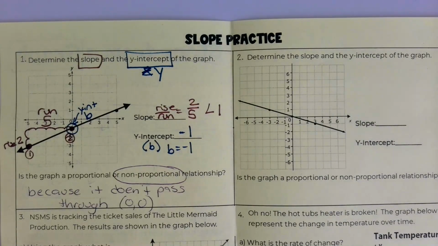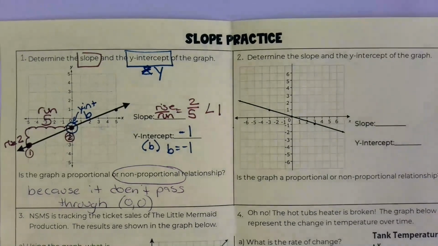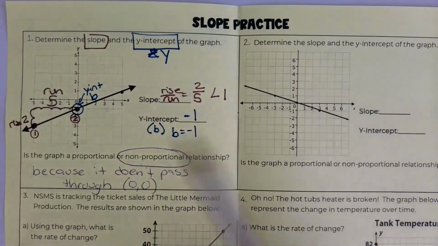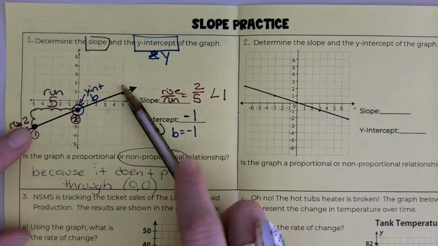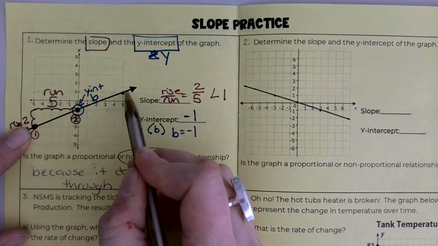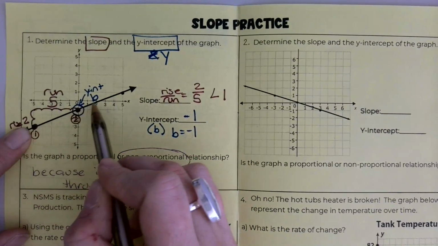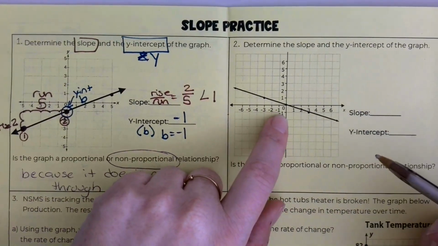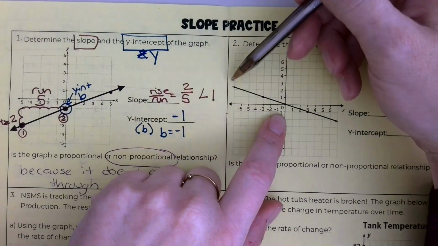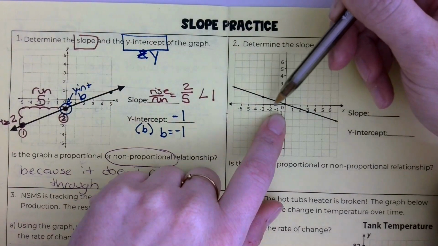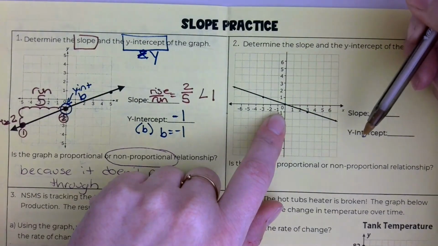Now let's try the next one. What immediately do you notice is the difference between this one and this one? This one is increasing. If you were to think about money, reading graphs left to right, wouldn't this be good for your money? Wouldn't you be getting more money over time? But here, is this good for your money or bad for your money? Well, reading graphs left to right, this would be going down, so you would be losing money over time.